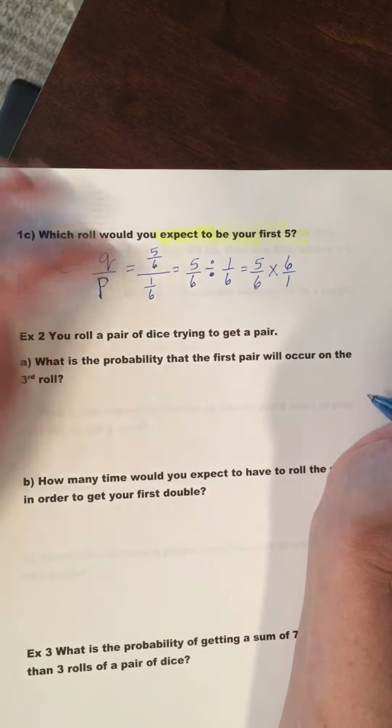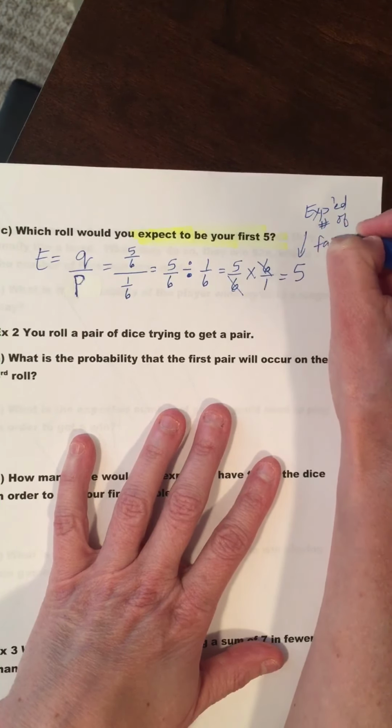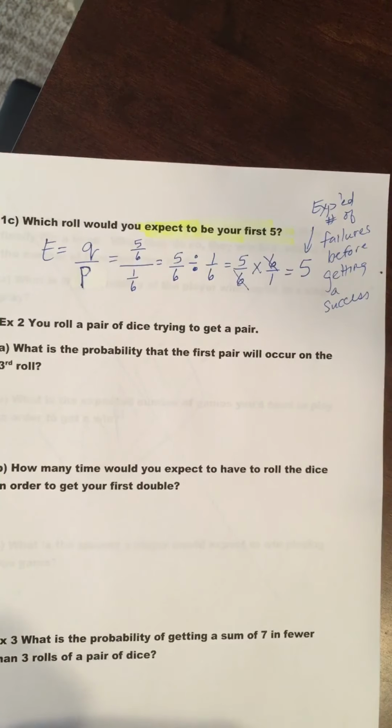So this 5 is the expected number of failures before getting a success. So you're expecting 5 failures.